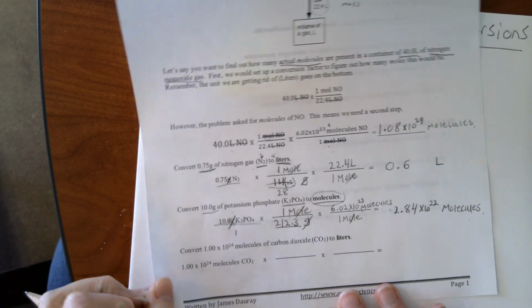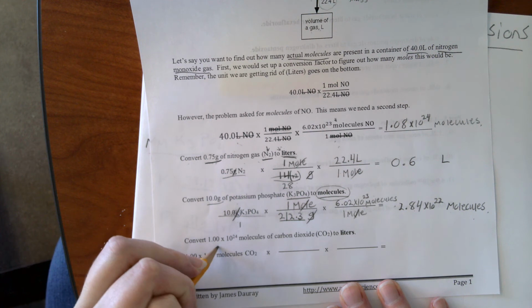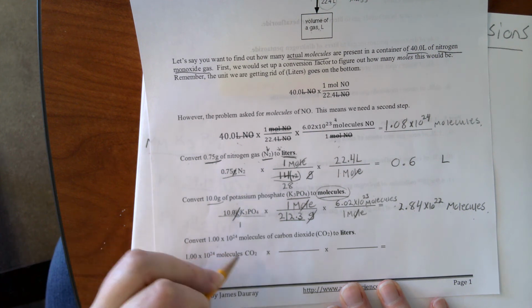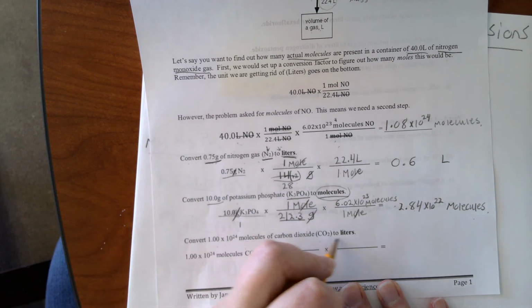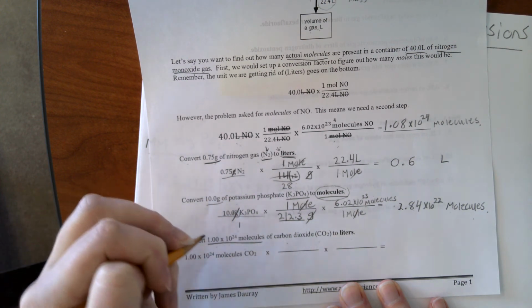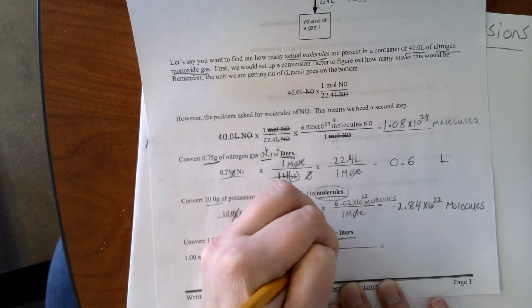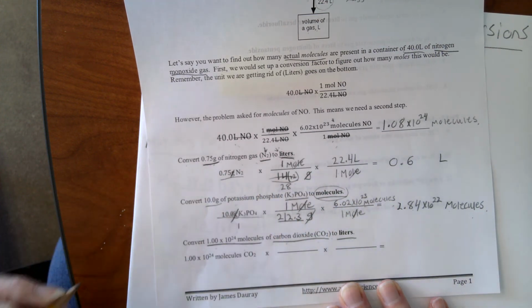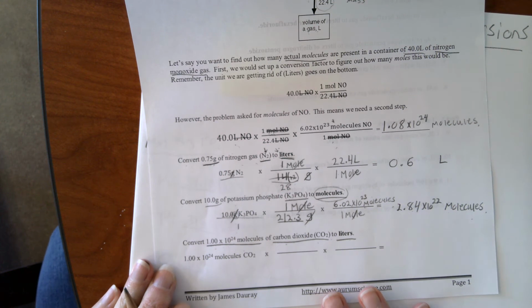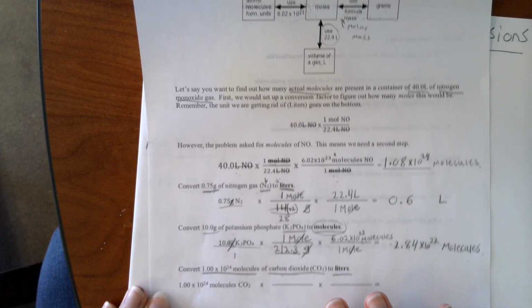All right, last one. Convert 1.00 times 10 to the 24th molecules of carbon dioxide into liters. So molecules is important, liters is important. Let's double check to see if carbon dioxide is important. It sounds important, but we'll see if it is.